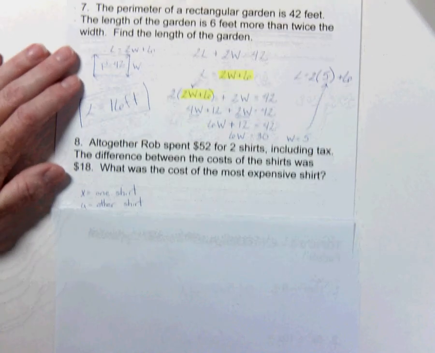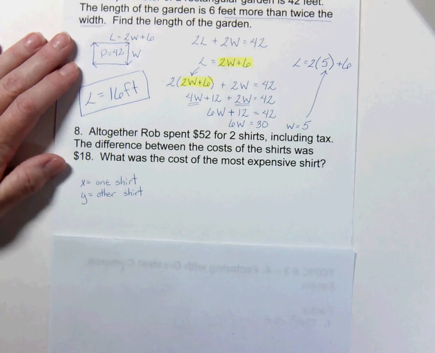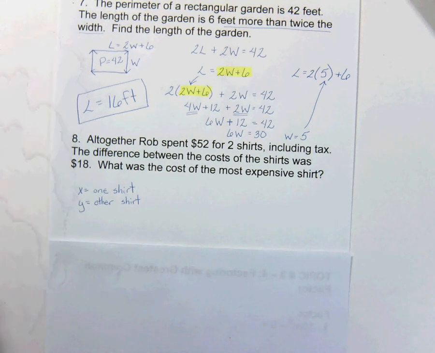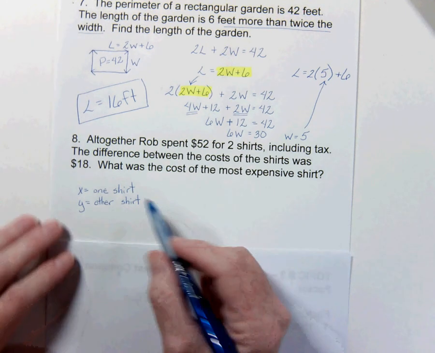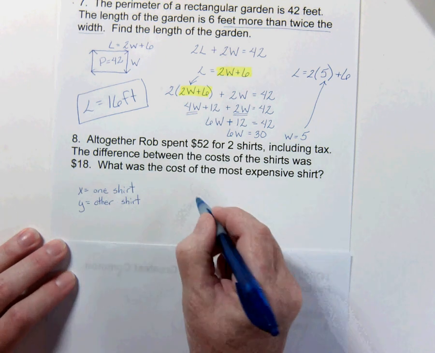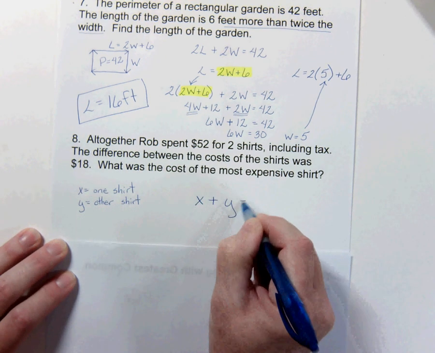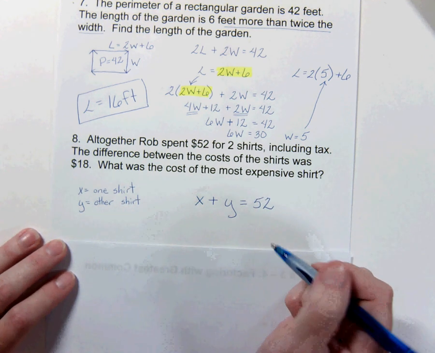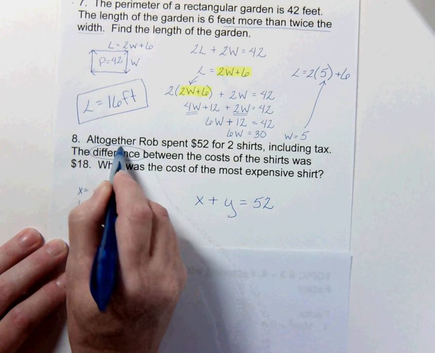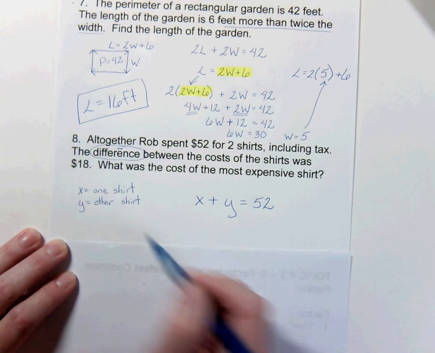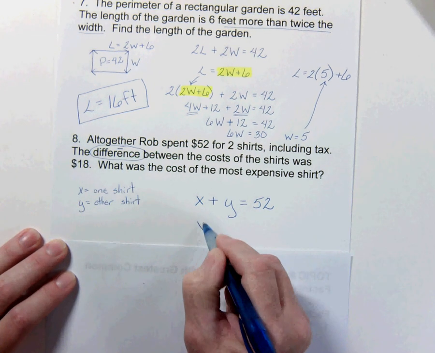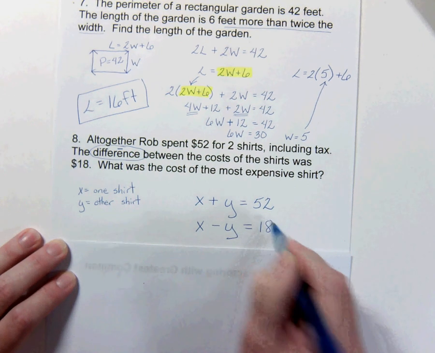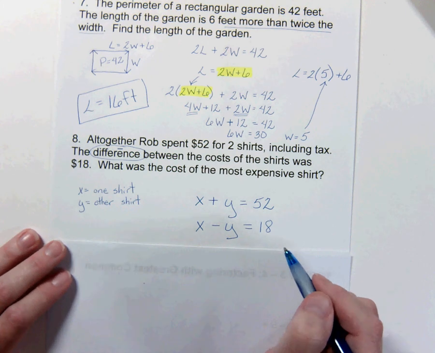Okay, let's look at the next one. Altogether, Rob spent $52 for 2 shirts. So if we make X one shirt and Y the other shirt, adding those two together gave him $52, including the tax. The difference, and we know that the word difference means to subtract. The difference between the cost of the shirts is 18. So X minus Y is equal to 18. What is the cost of the most expensive shirt?